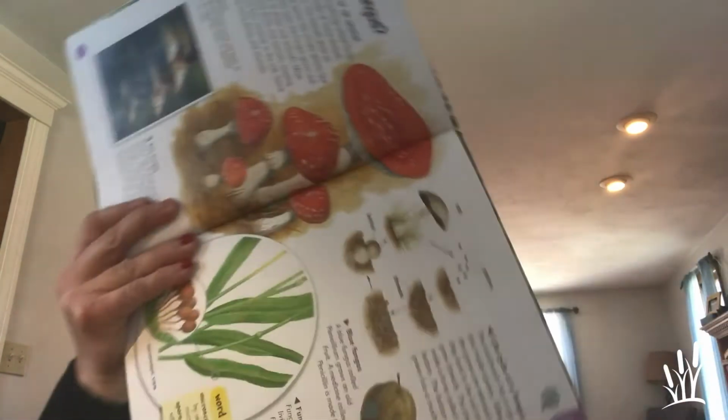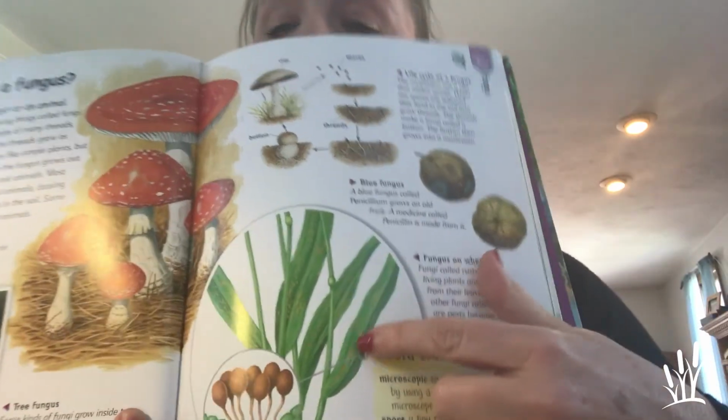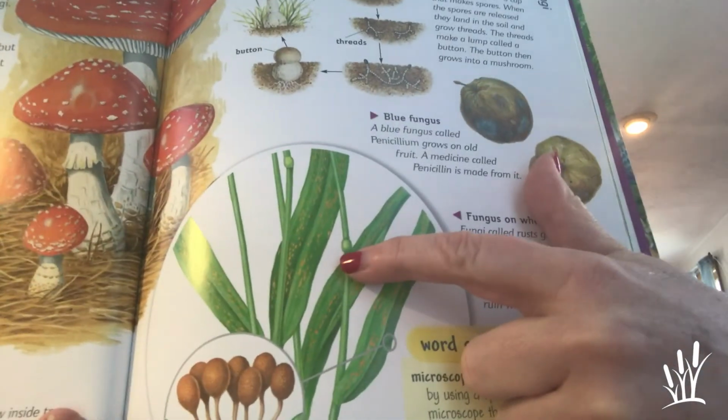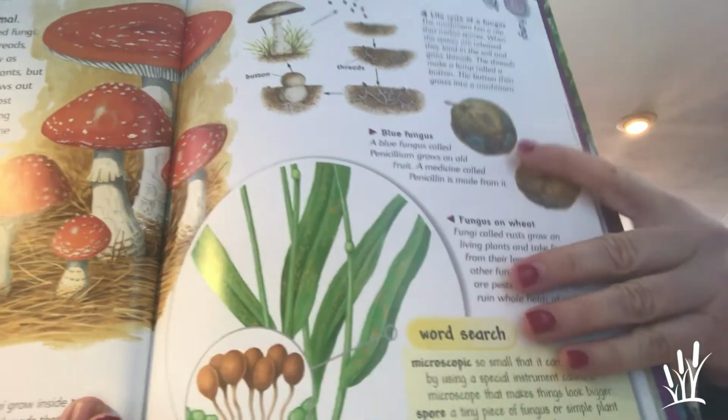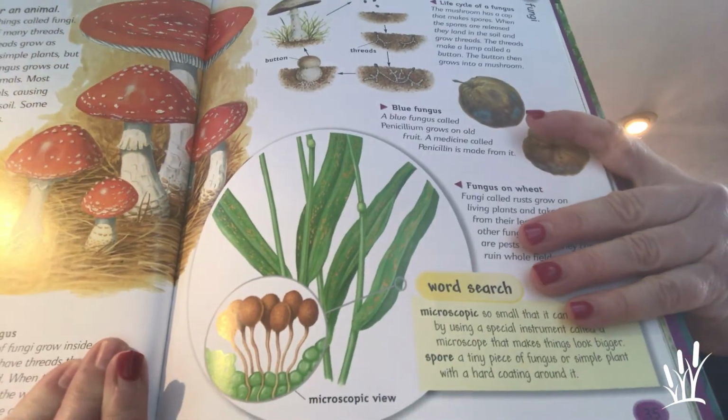Fungi that rust grow on living plants and take food from their leaves. Rusts and other fungi called mildews are pests because they can ruin whole fields of crops. So you can see here, if you look really closely, you can see the little dots. And that's what it looks like up close. But they can grow on leaves. That's called rust.